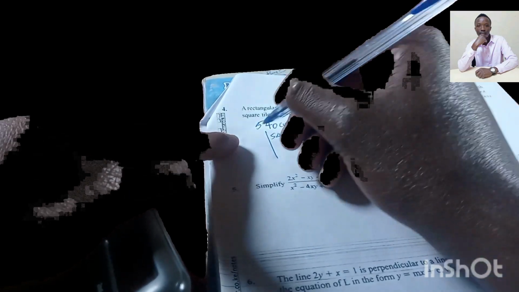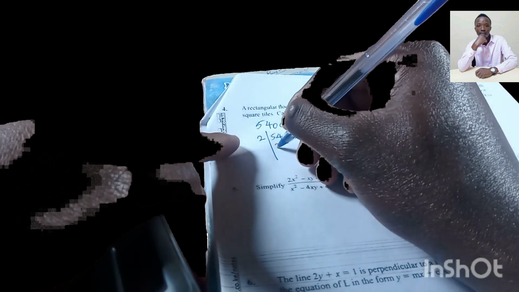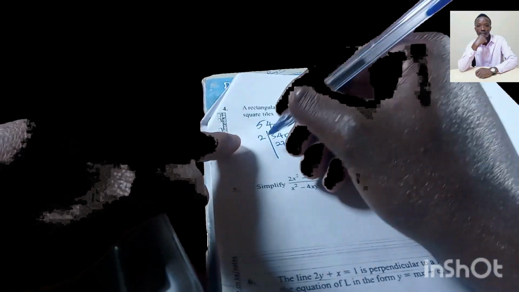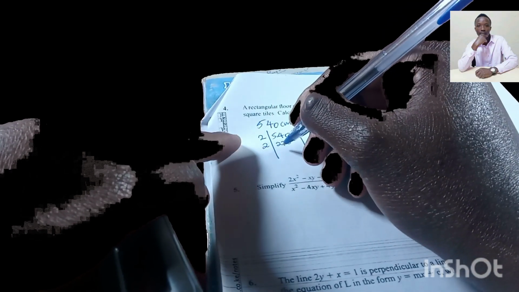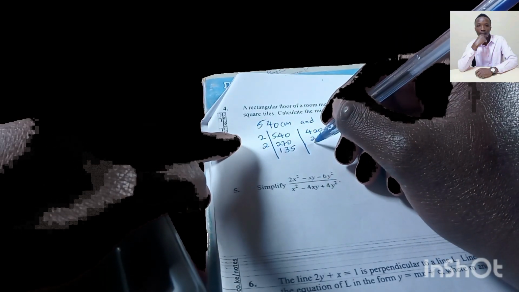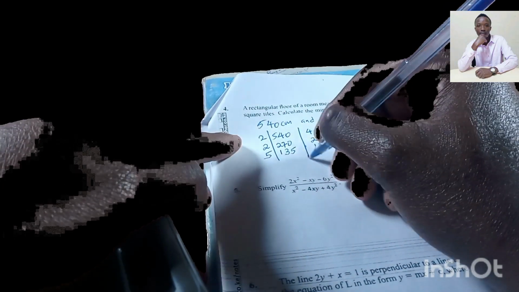We can start with the list, dividing by 2. This one gives us 270, and this one gives us 210. Divide by 2 again: this gives 135 and this gives 105. Then we go to the next one, we can go by 5. 135 divided by 5 gives us 27, and 105 divided by 5 gives us 21.